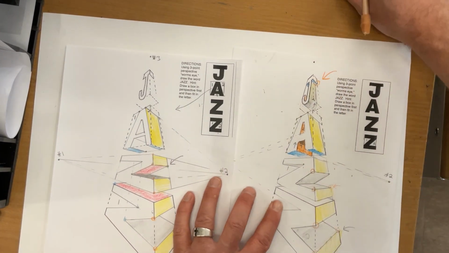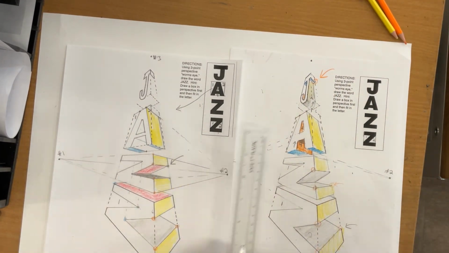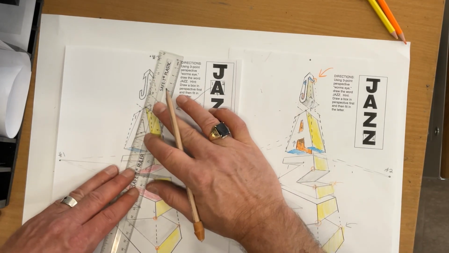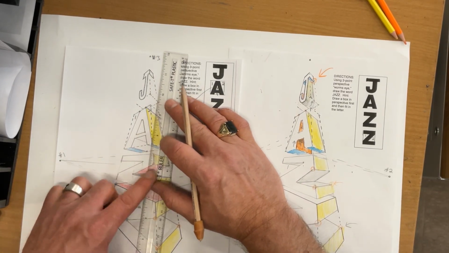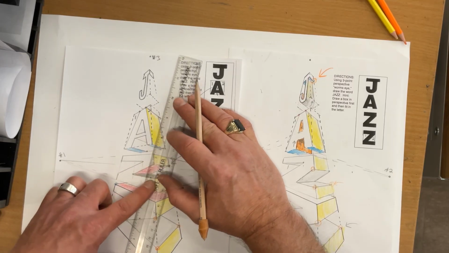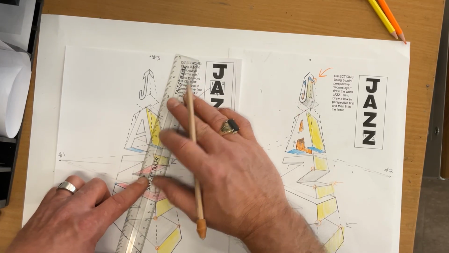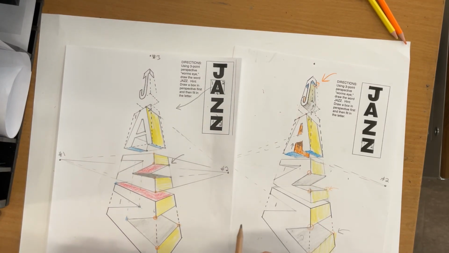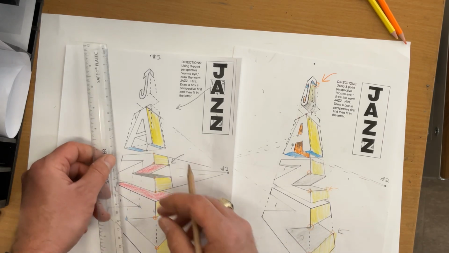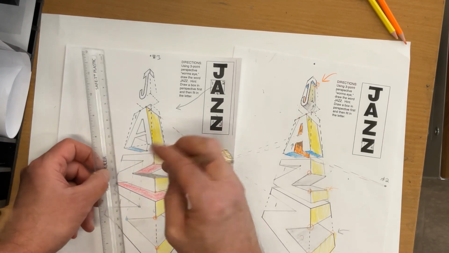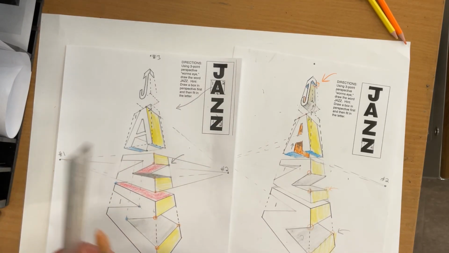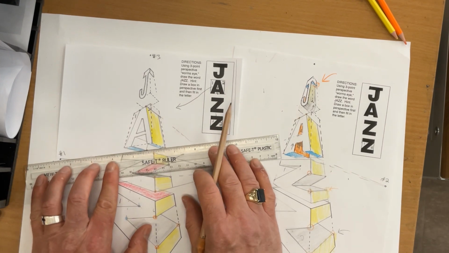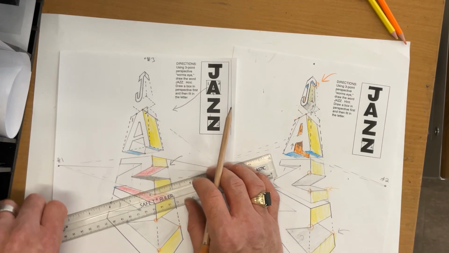So if we look at these lines, these all need to be in line with each other here. And this one is parallel to this, like that, okay? And everything is looking pretty good here. So next, let's go to our J, okay? That's the next thing we want to do, is go to our J.